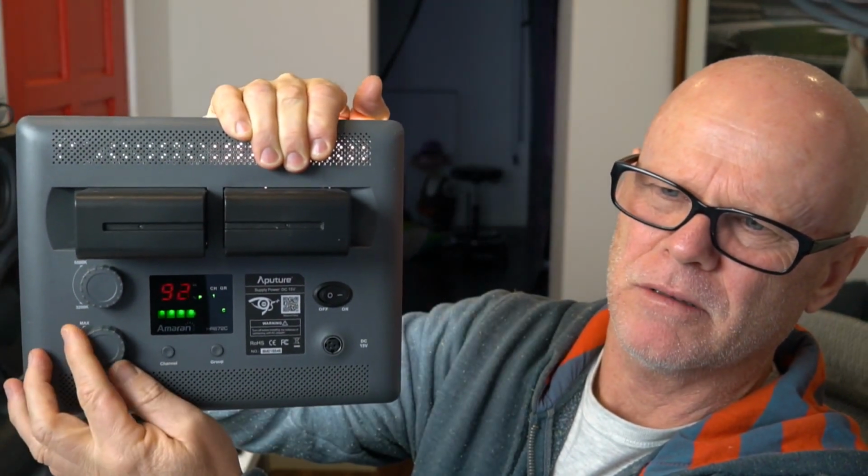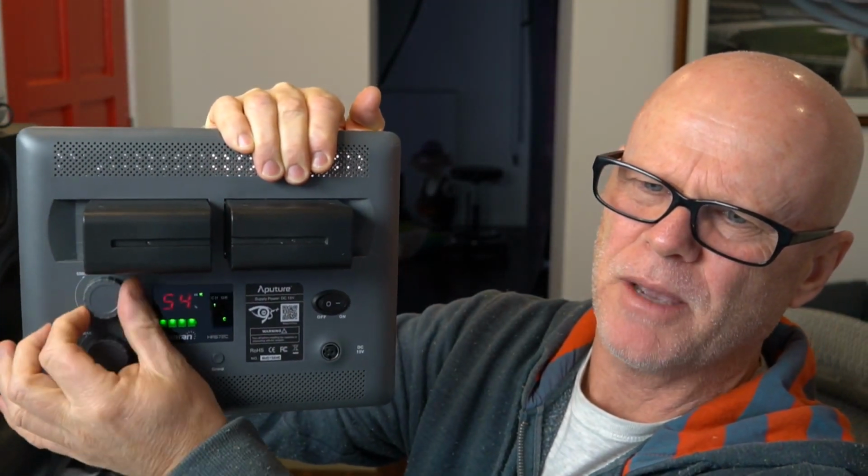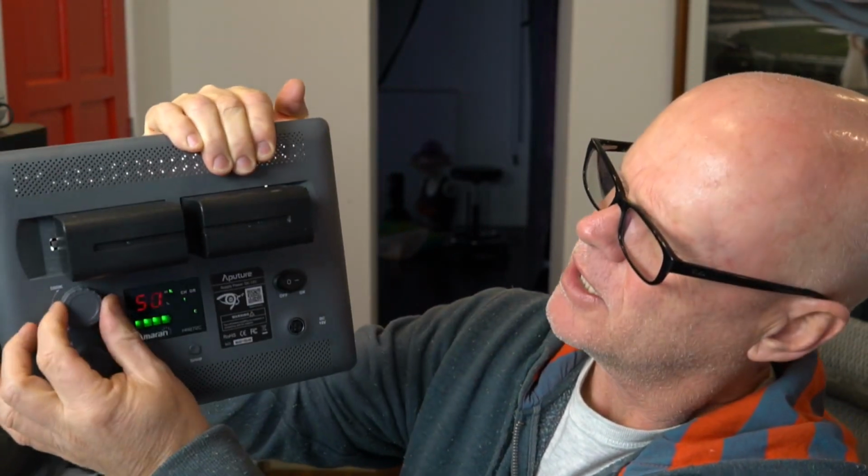Your power will come up from this knob here. I'll just turn it on first. That's your on switch, obviously. Power comes from here. You can see that's maximum and then goes down to minimum. And this is your color temperature at the back.